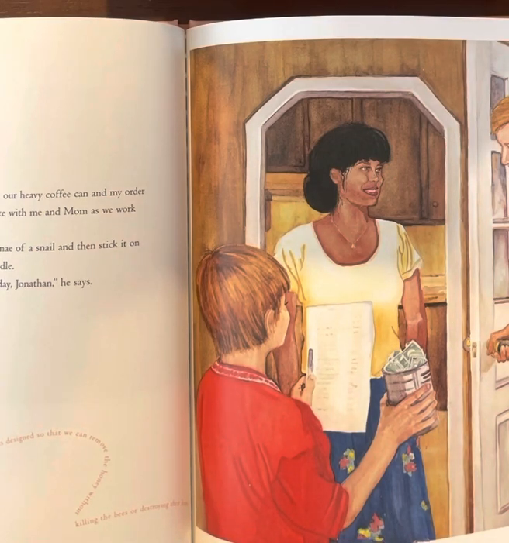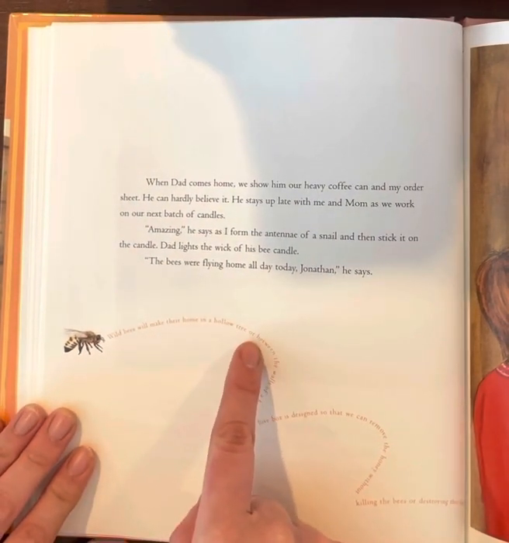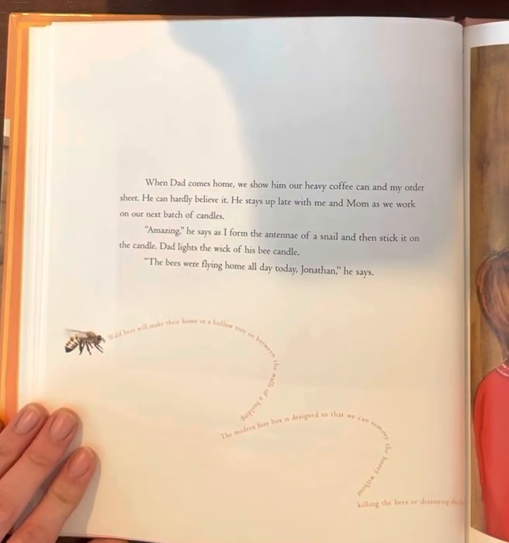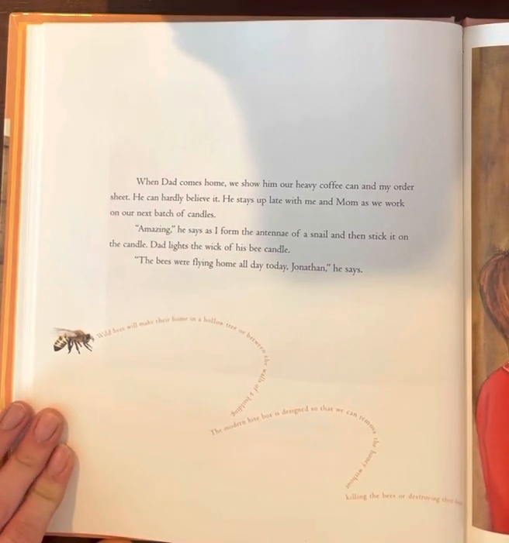I wonder if I'm going to find my answer about where is the bee's home. I have an idea, but I'm remembering my question from the very beginning, so I'm looking to see if I can answer that in the text. My bee fact is, wild bees will make their home in a hollow tree or between the walls of a building. The modern hive box is designed so that we can remove the honey without killing the bees or destroying their home.